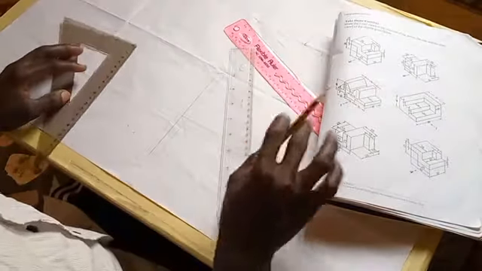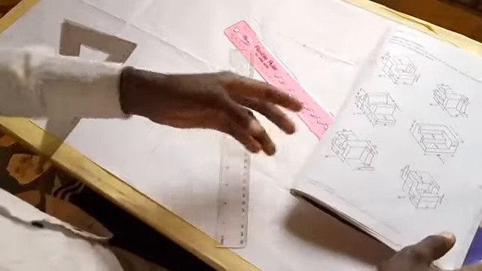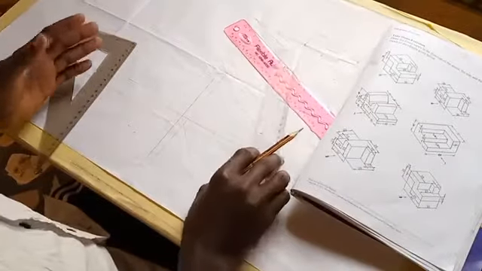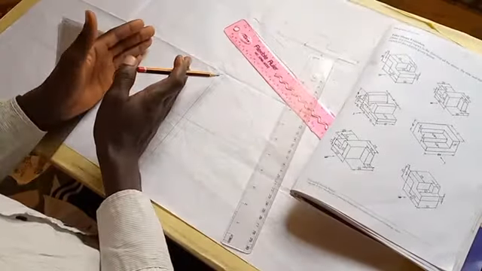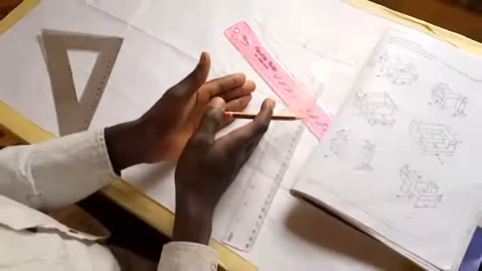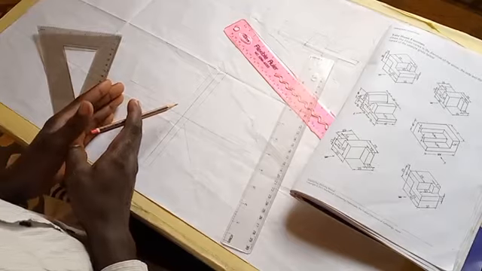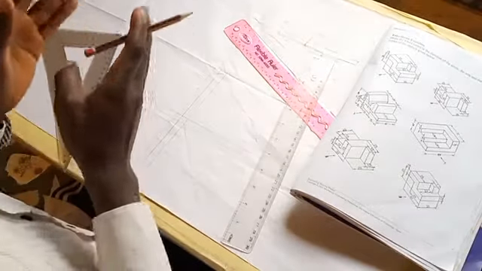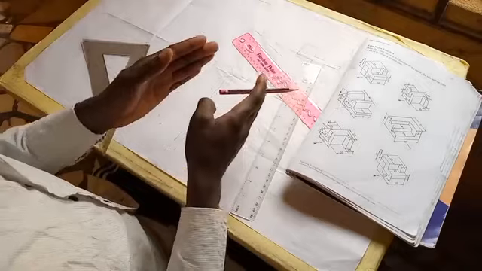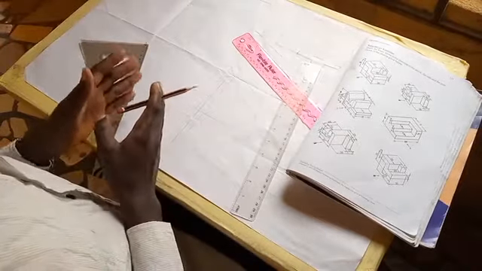So we continue. So from this, our front view is at this location, our side view is at this location, and the top view is at this location. I still repeat, our front view is here, our side view is here, while our top view is here. So let's proceed.